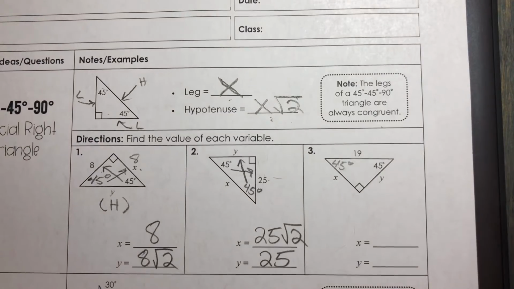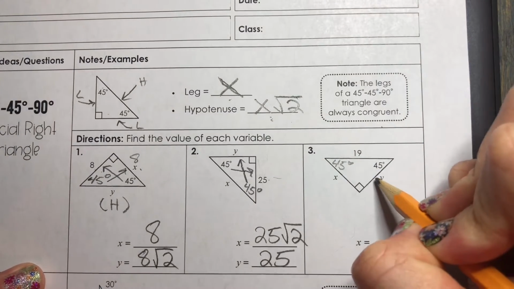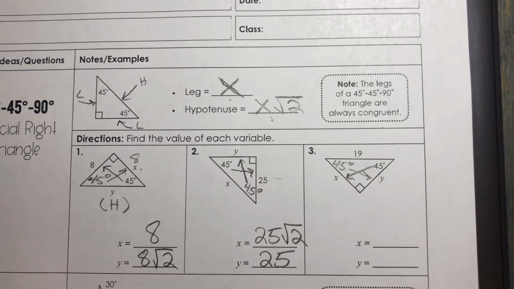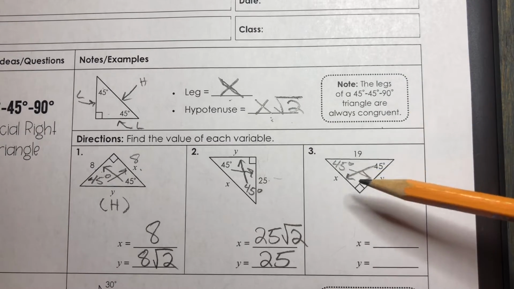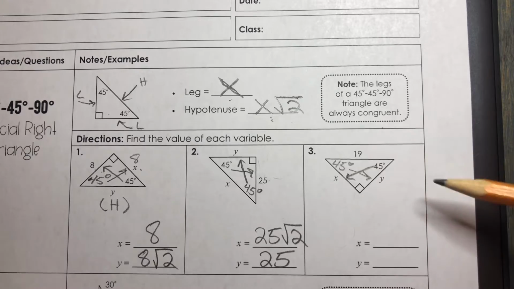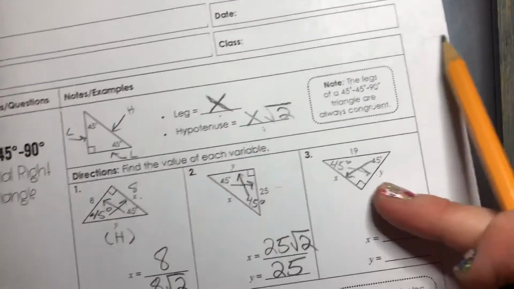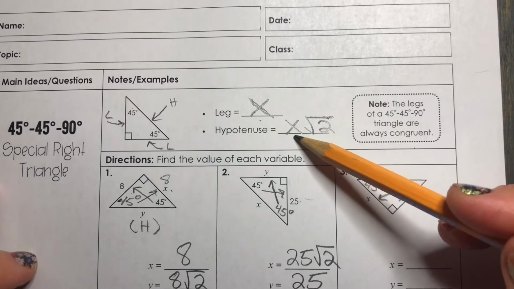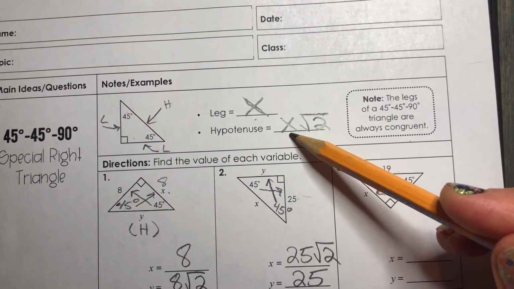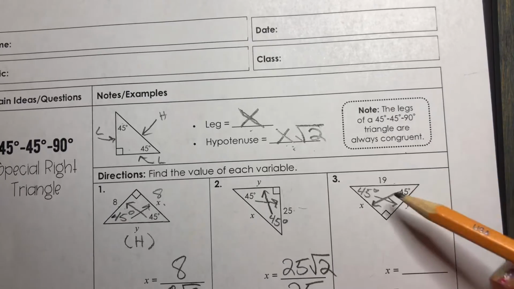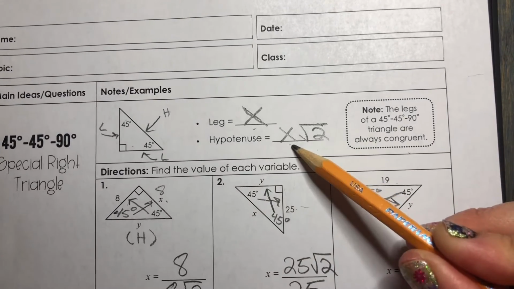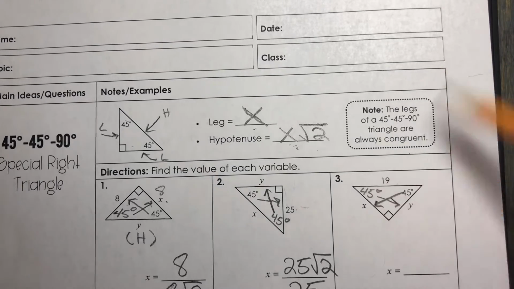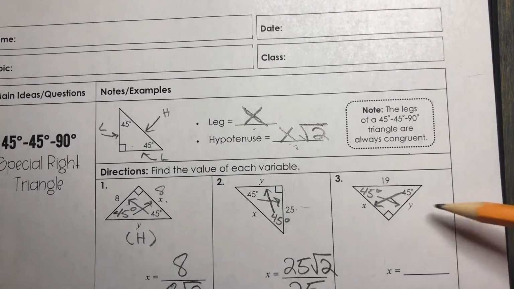Okay, we are given the sides opposite of our 45-degree angles. So our hypotenuse is given to us. Our hypotenuse is 19. Now 19, since that's our hypotenuse, is x times the square root of 2. Okay? 19 isn't the x. 19 equals all of this. What we have to find are the two legs.